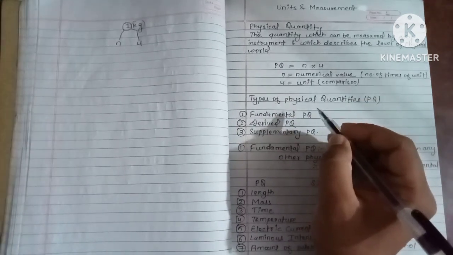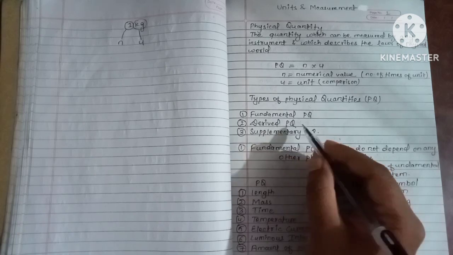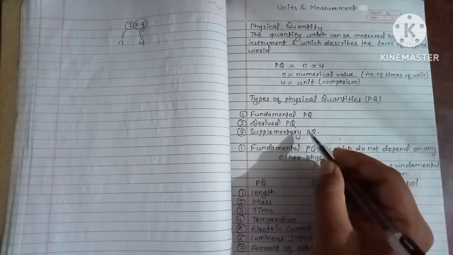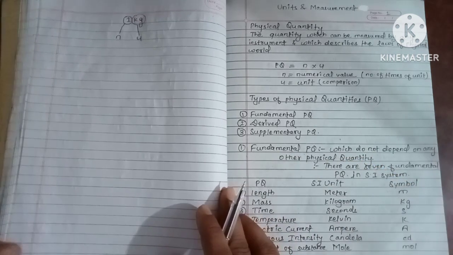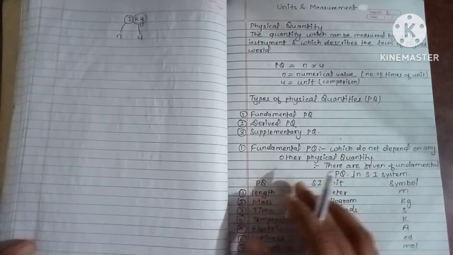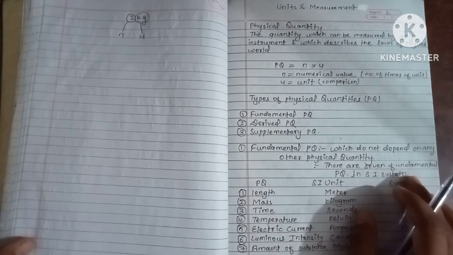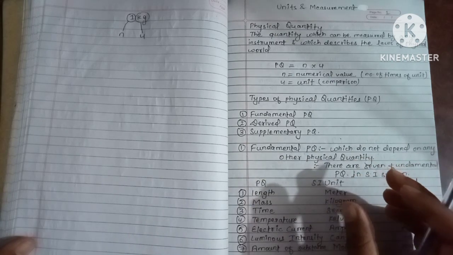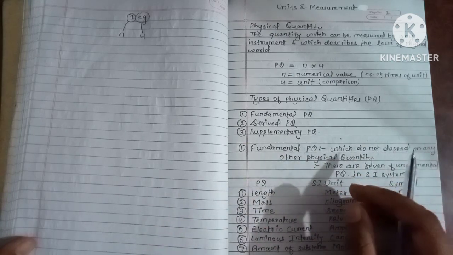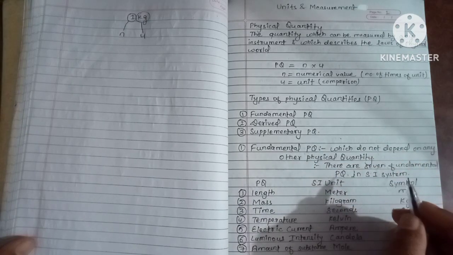Alright. So here we have 3 types of physical quantities: fundamental physical quantity, derived physical quantity, and supplementary physical quantity. Let's talk about fundamental physical quantity. Those physical quantities which do not depend on any other physical quantity, which are independent, which are the base for other quantities, are called fundamental physical quantities.